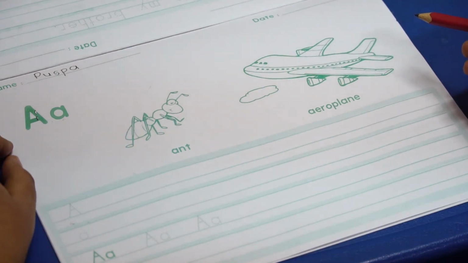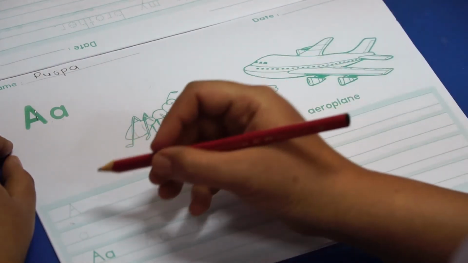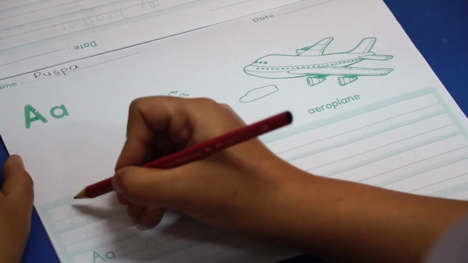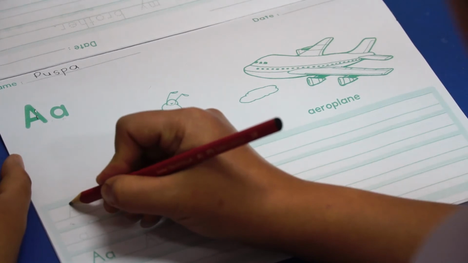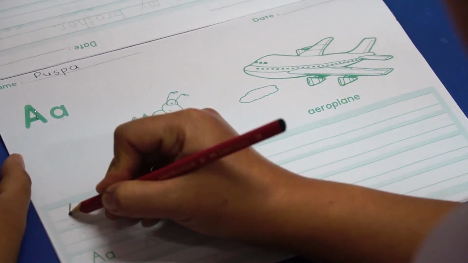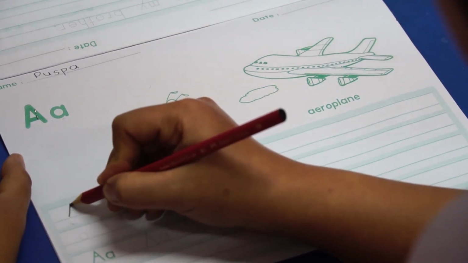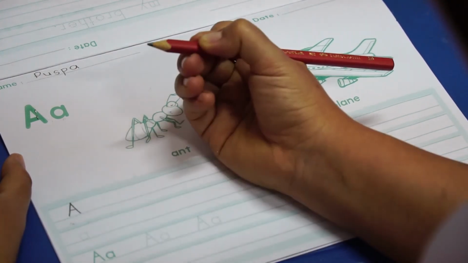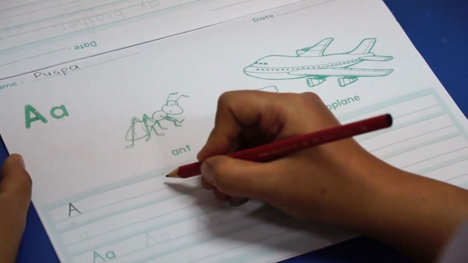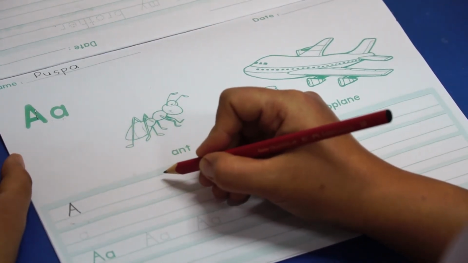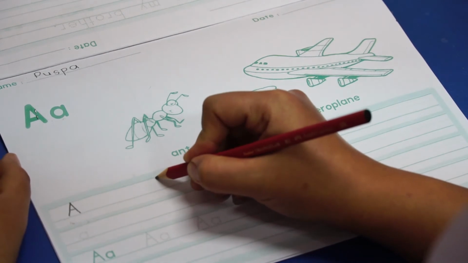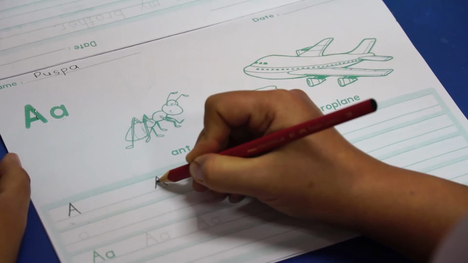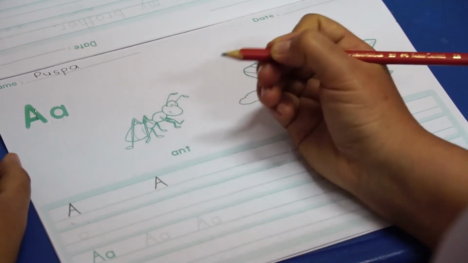Wow, very good. Now we are going to trace the big letter A. Let's start, kids. Please start from up, go to down side. Up, go to down, and straight line in the middle. We will write 3 more letters, the big letter A. Let's count it. Up to down, and straight line in the middle.